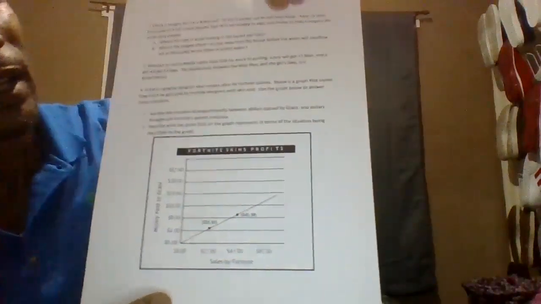So the next one, y'all was so into the Fortnite stuff that I decided to continue it out. So I use Grant in this example. It could be any of you. Okay, I use Grant in this situation here.